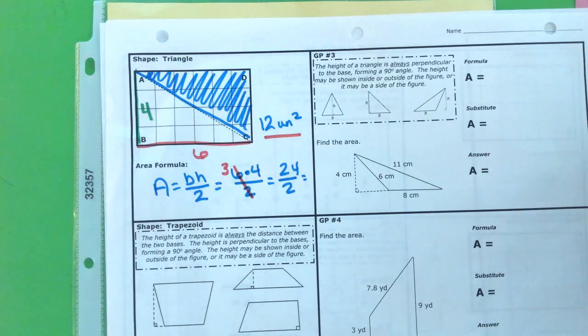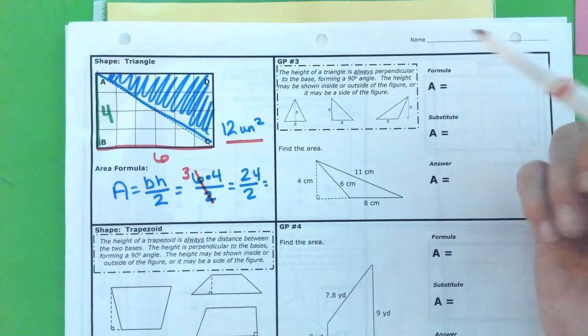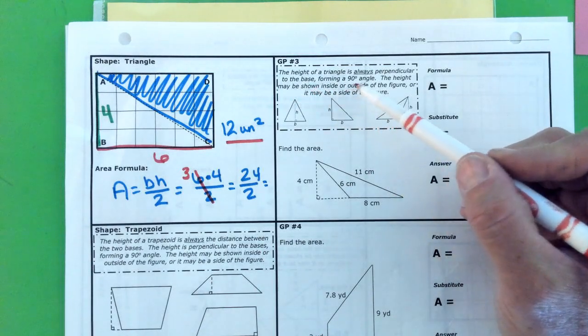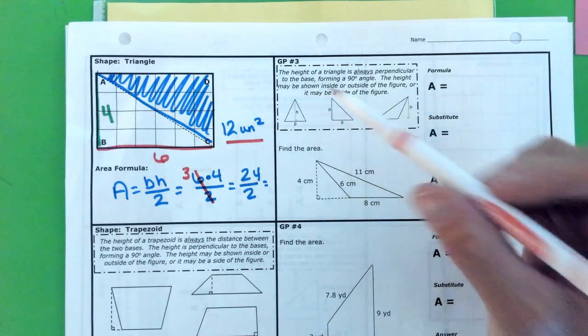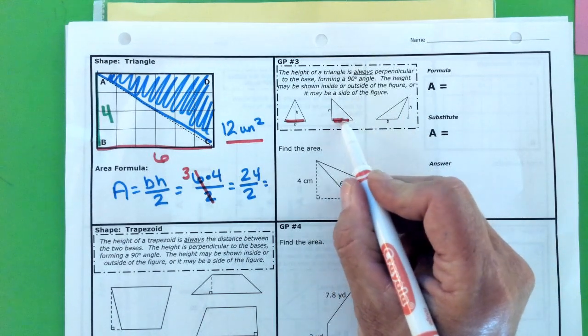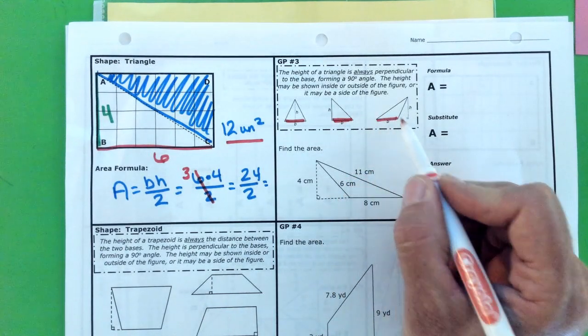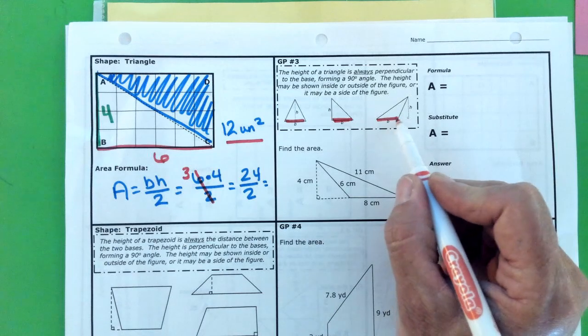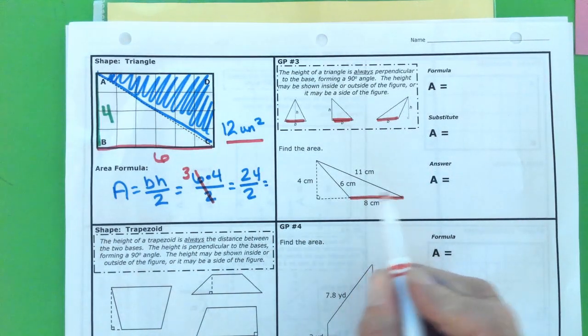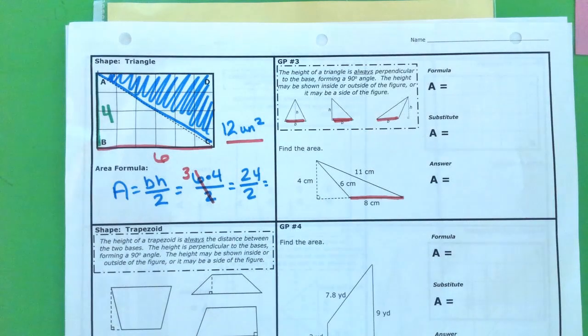Okay, let's go to the examples on the side here. It says the height of a triangle is always perpendicular to the base, forming a 90-degree angle. So let me find all my bases first. Bases are the flat bottom lines. They're labeled with a B. Don't go past the solid line here. Like down here, 8 is your base. You don't want those dotted lines. That's not part of your base.